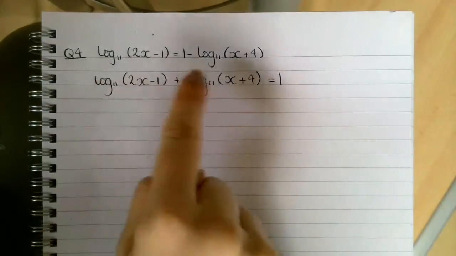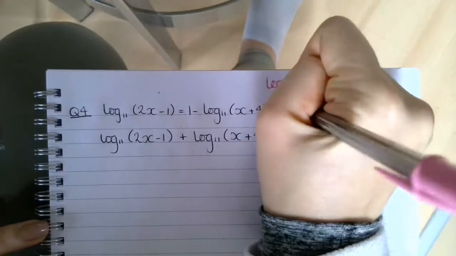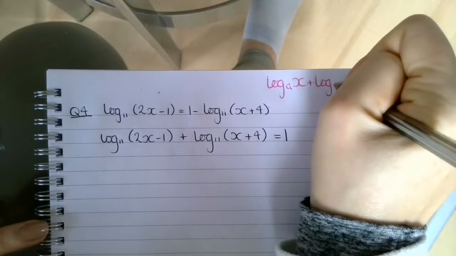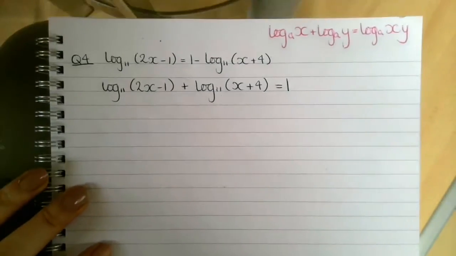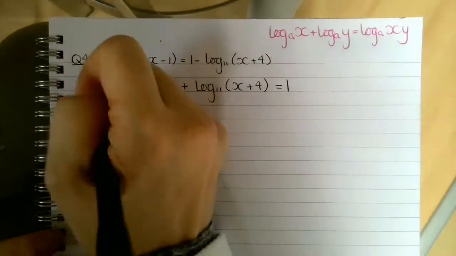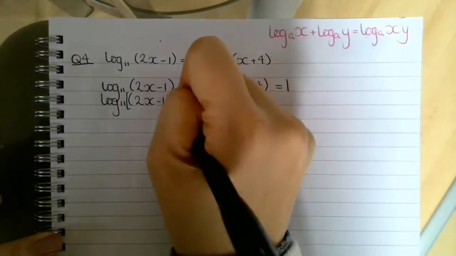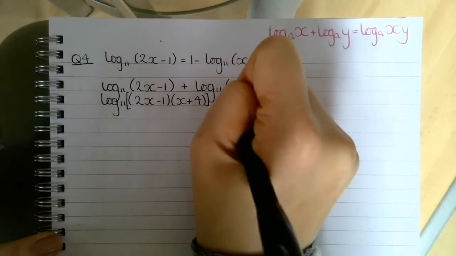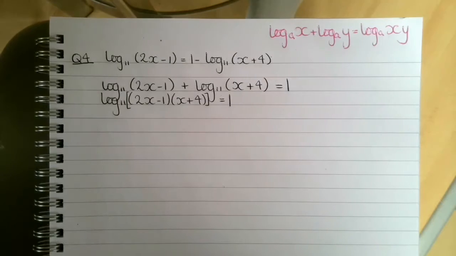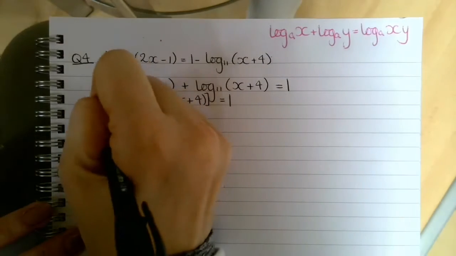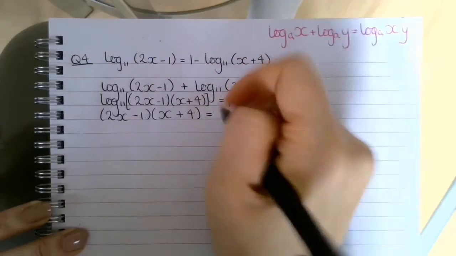Now because the bases of these logs are the same, we can use the logarithmic law, log base a of x plus log base a of y equals log base a xy. So I'm going to apply that law and I get log base 11 of 2x minus 1 multiplied by x plus 4 is equal to 1. Now, if I then take the inverse of log 11 on both sides, I get 2x minus 1, x plus 4 is equal to 11.